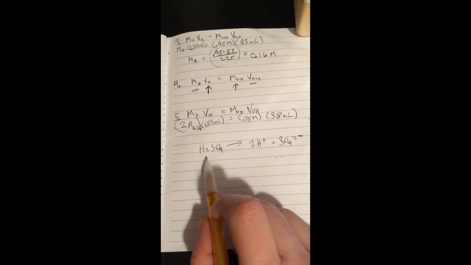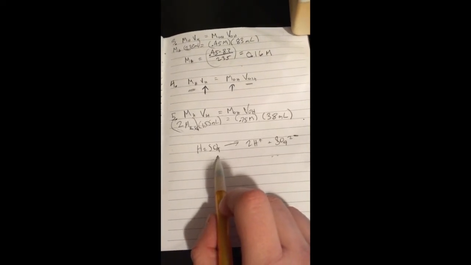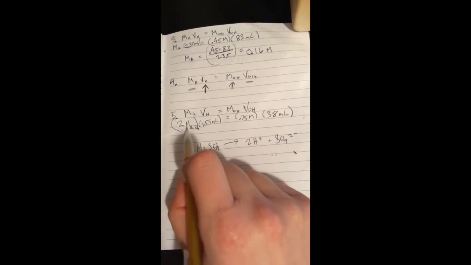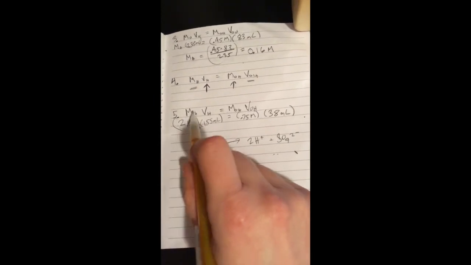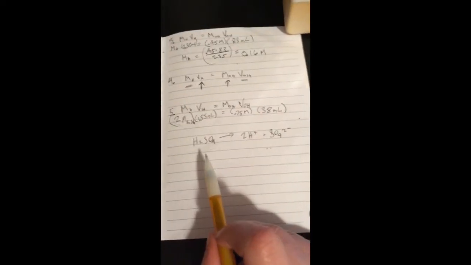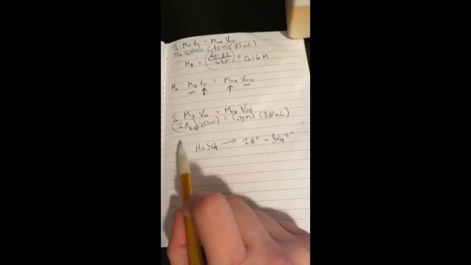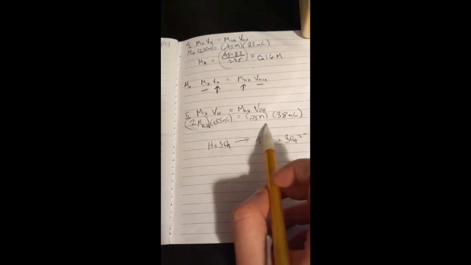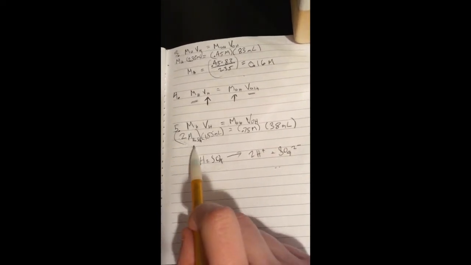Because there's 2 moles of hydrogen for every mole of sulfuric acid. So we're going to do twice the molarity of H2SO4 to get the molarity of H+, right? So it's worth noting, anytime you have a diprotic acid, you have to multiply the concentration times 2 in this equation, right? If we had a diprotic base, we'd multiply that concentration times 2.